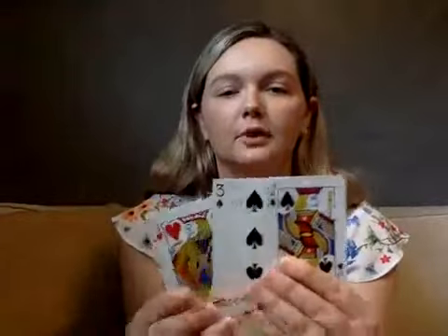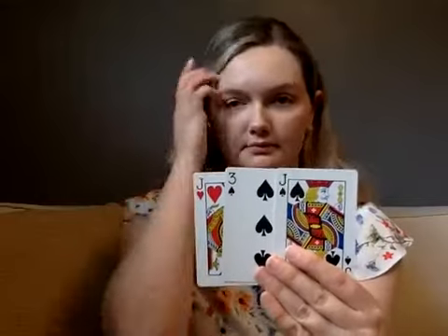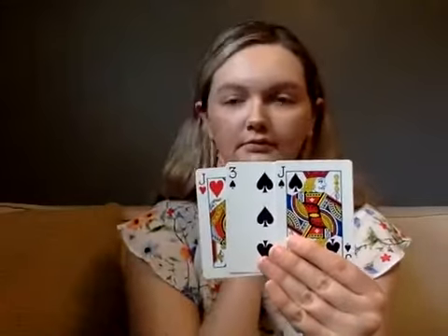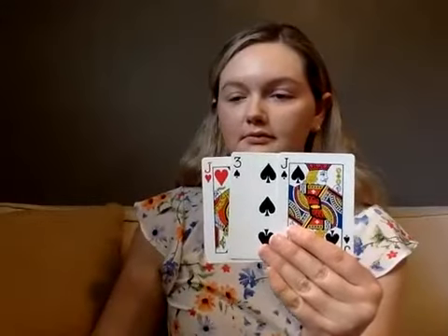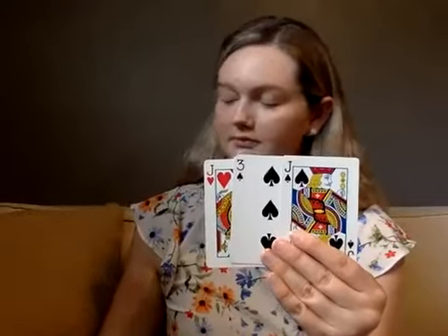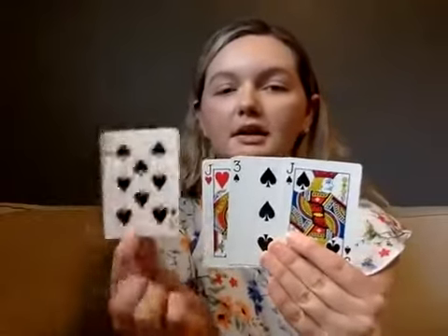Which one is missing? And our missing card was the 8.